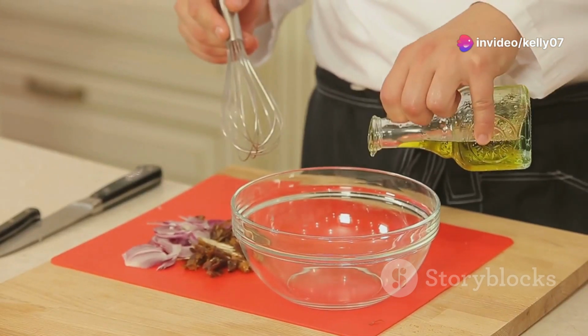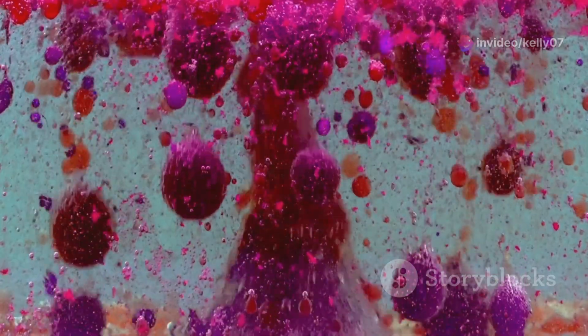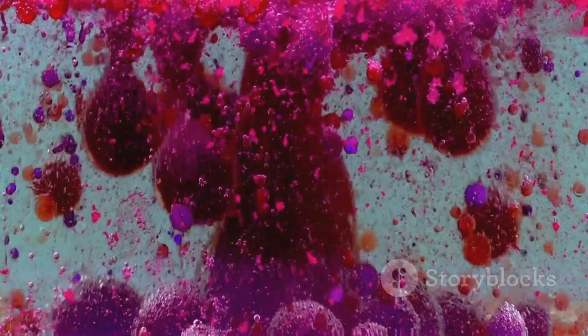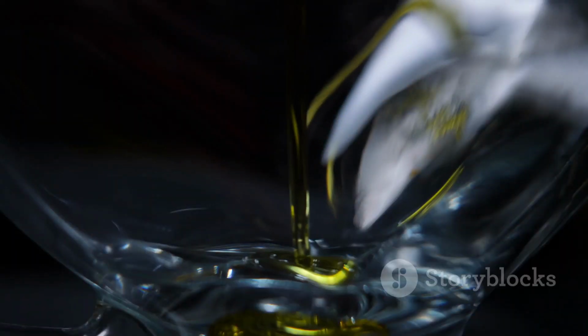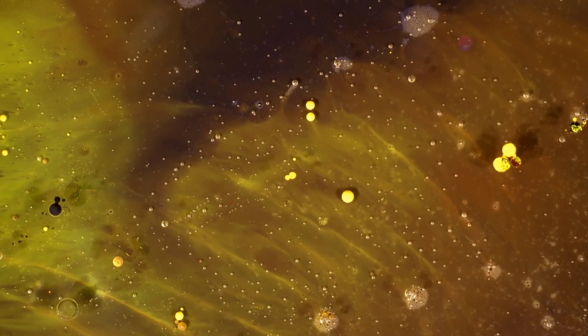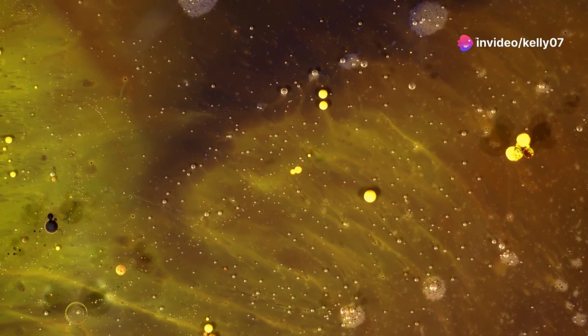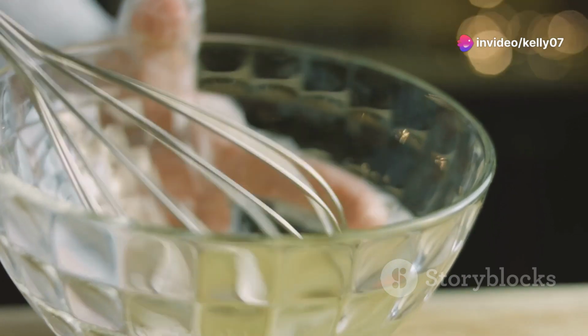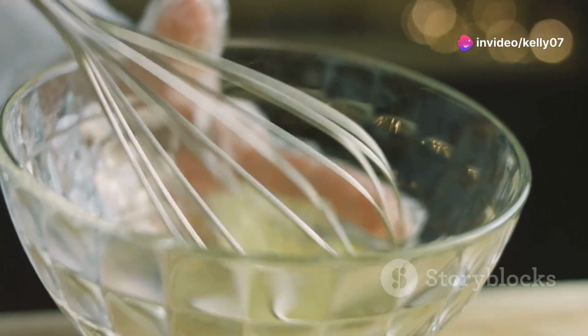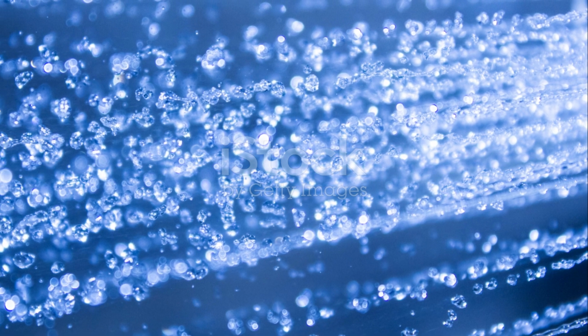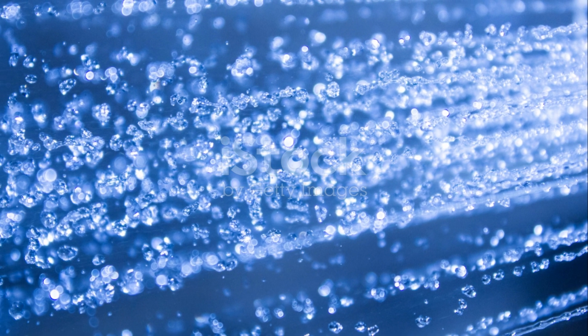Another tasty example of a suspension is vinaigrette. When you mix oil and vinegar, the two liquids don't dissolve into each other. Instead, they form a suspension. The oil droplets are suspended in the vinegar, creating a cloudy mixture. To keep the vinaigrette from separating, you need to shake it well before using it. Suspensions are all around us. From the dust in the air to the mud on our shoes, suspensions are a part of everyday life.